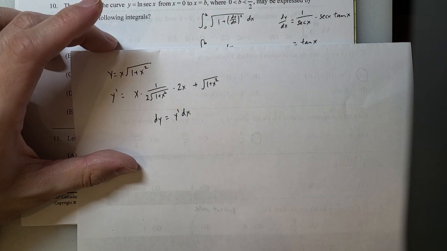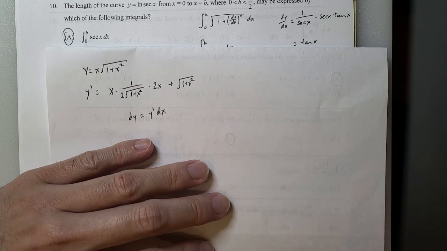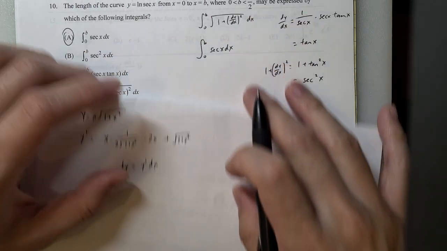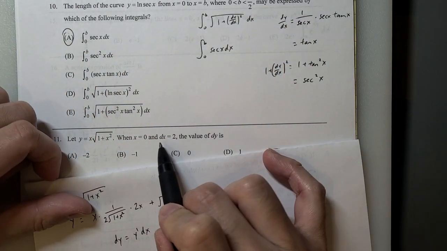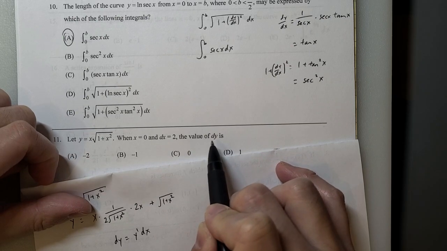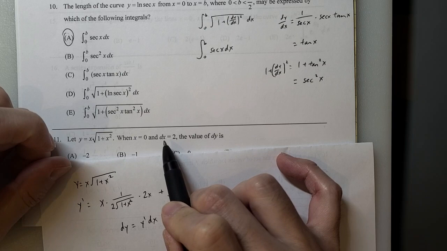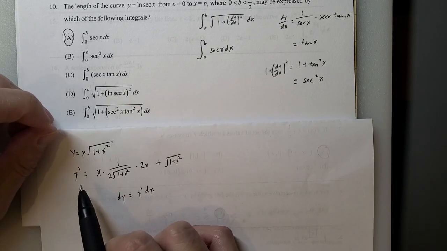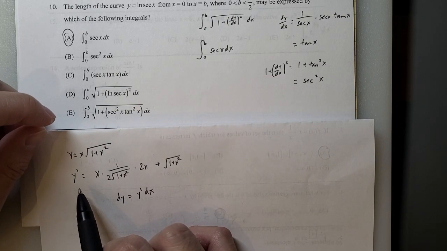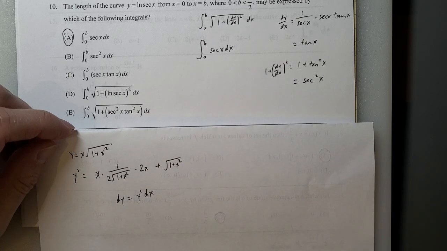Okay? So if you don't remember, differentials is talking about a small change in x. What's the small change in y? And we can use, since it's a small change, we can just use the slope of the tangent line to make an approximation.